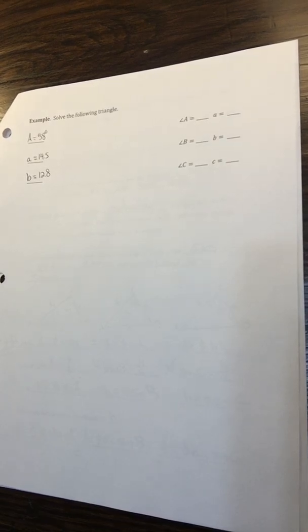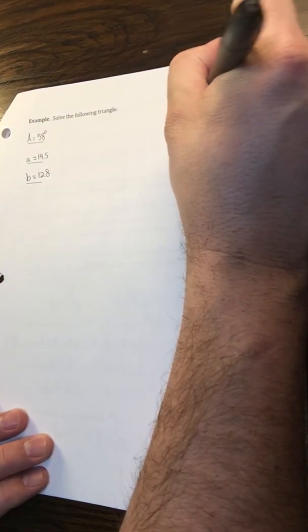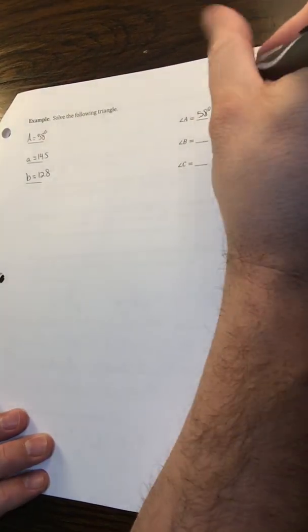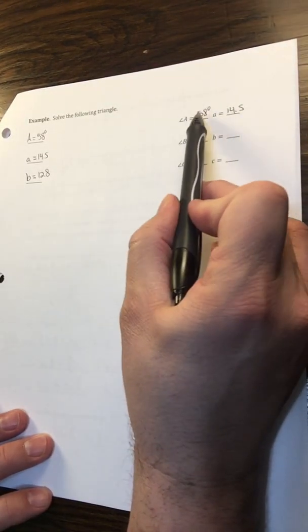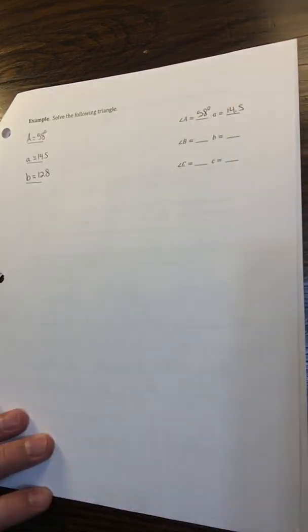I didn't give you two angles so that you could subtract them from 180 and just find the third angle. Now you got to do some work. So let's go look at what we got here. 58 degrees. That's good. Side A is 14.5. So at least I know I'm going to put sine of 58 over 14.5. At least I have that.